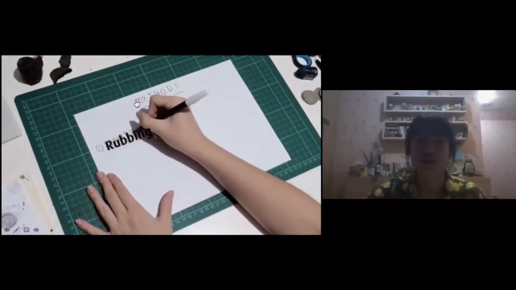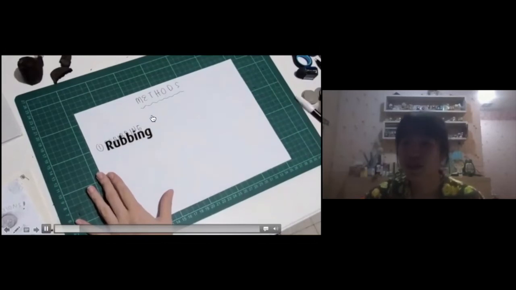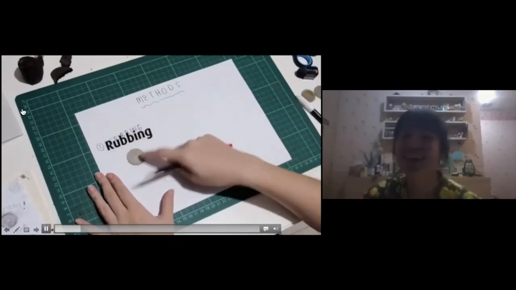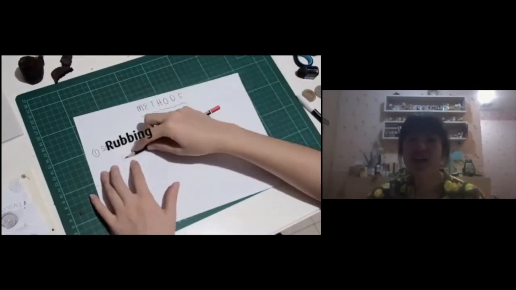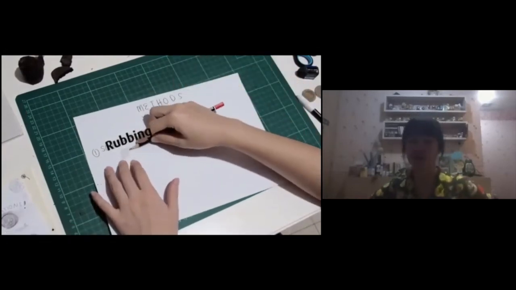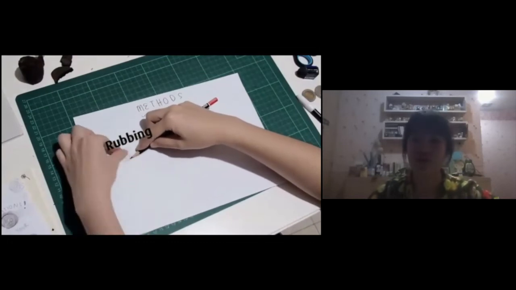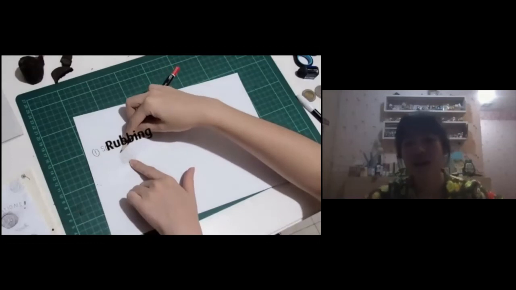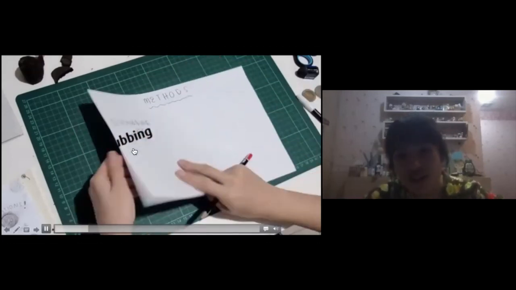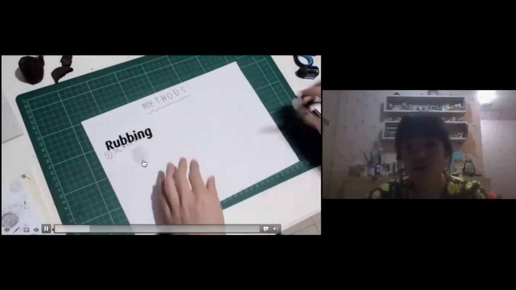So this is my mistake, actually. This is called rubbing. Just put a textural surface at the bottom of your paper and start rubbing with your pencil. And you can see you can find the motif of the coins on your paper. It's very simple.